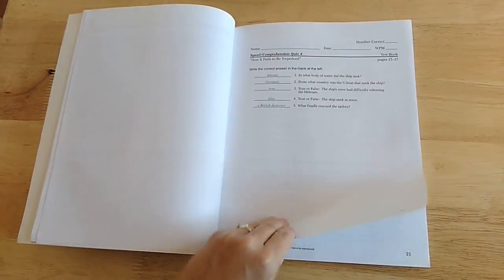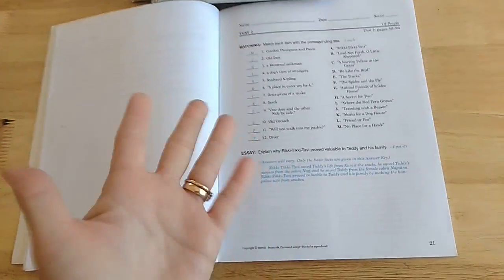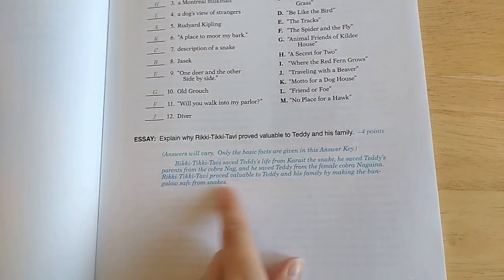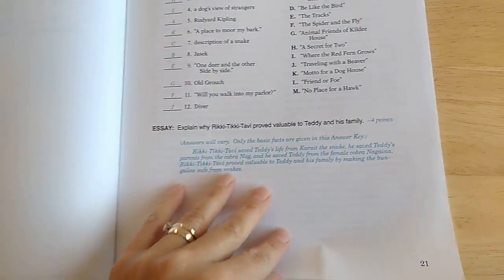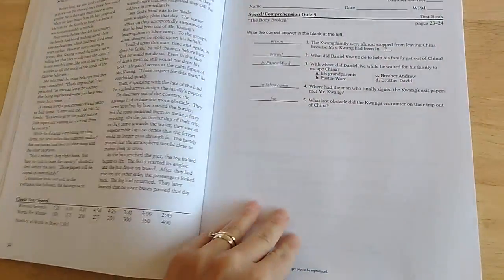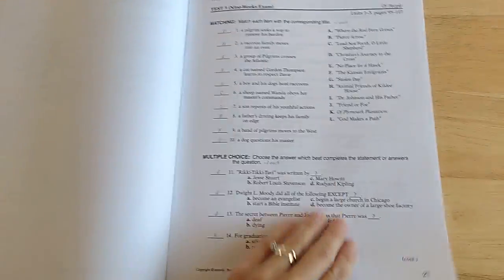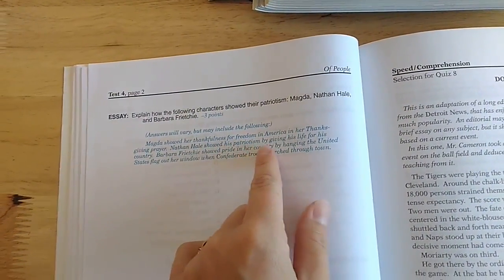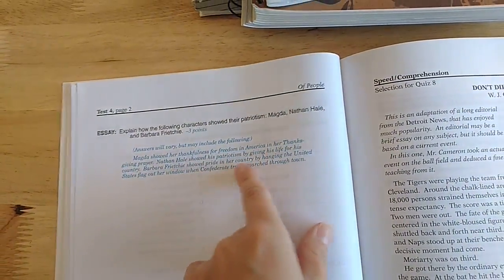Okay, so that is what it looks like. So that's the layout of this for Abeka. So you don't have to be scared or anything of it. You can see how it's laid out. And for the essay, it looks like they give you some possible ideas, or possible key things to look for and hope that they included in their essay. Let's see what else they did. See, here's another essay. Answers will vary, but they may include the following here.